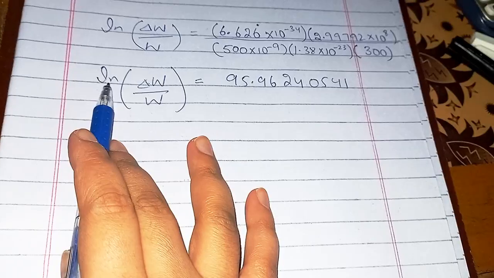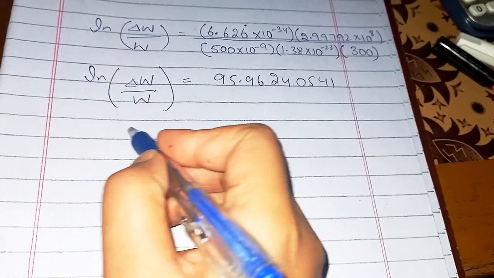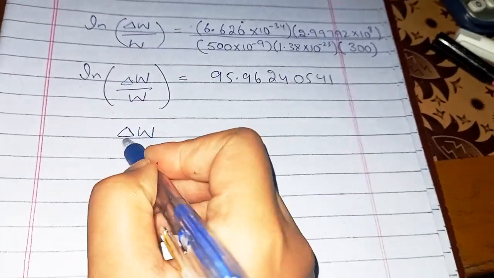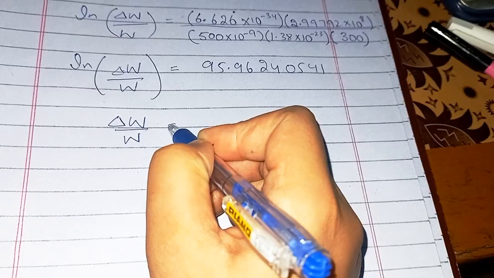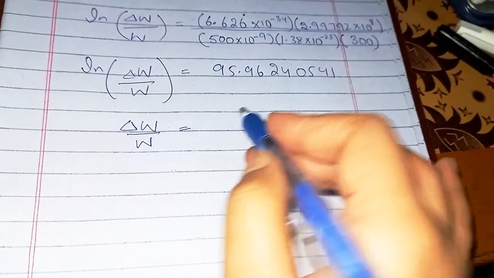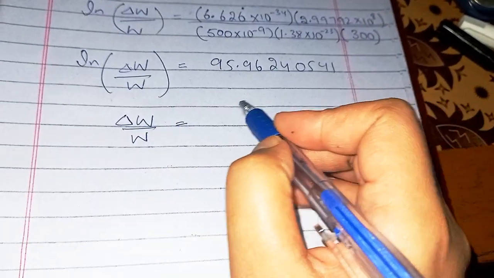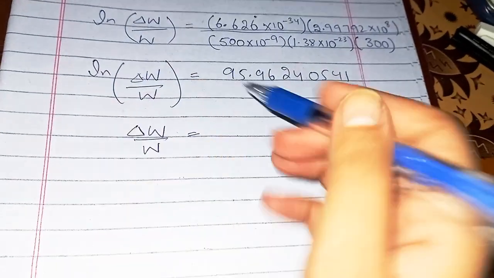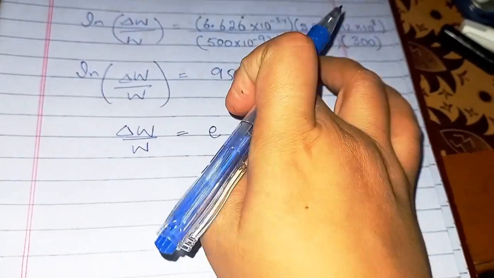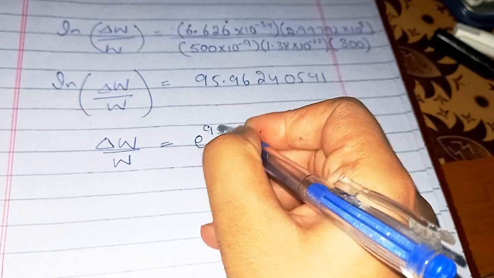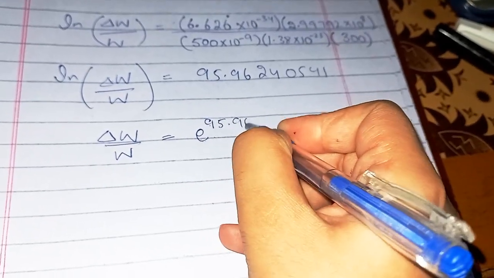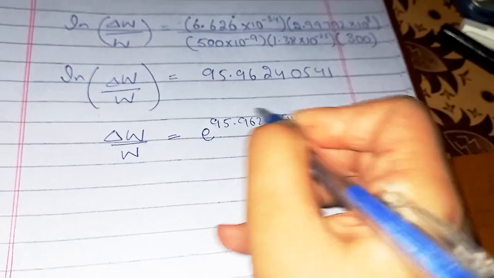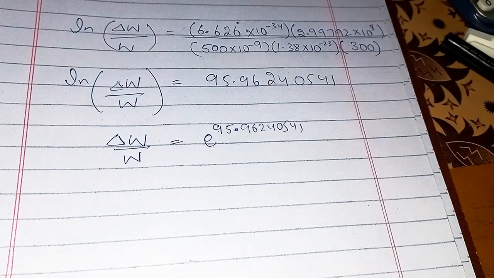And let's remove that natural log, and for that purpose we, I hope you understand how we do that. Entire natural logarithm is actually e to the power this. Okay, 95.96240541, e to the power this.